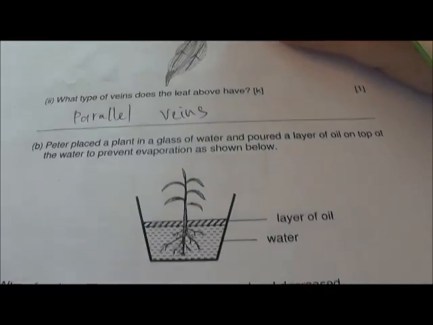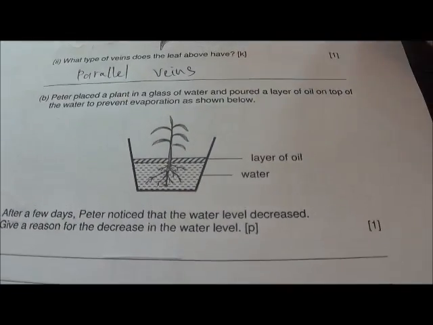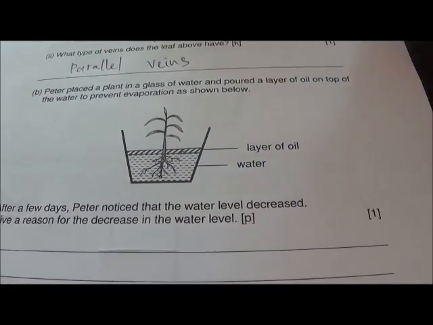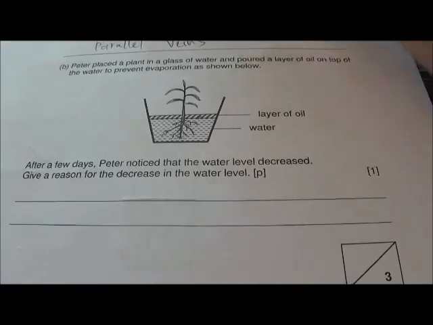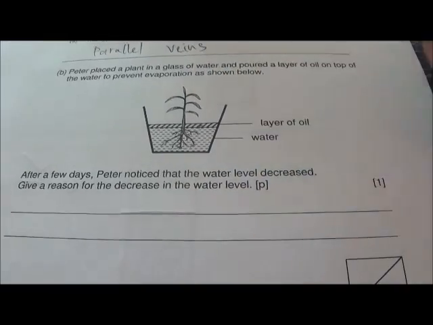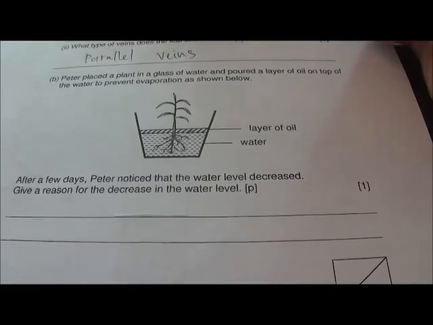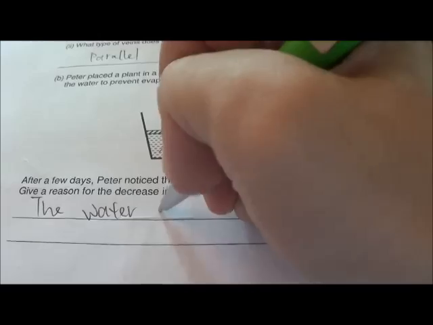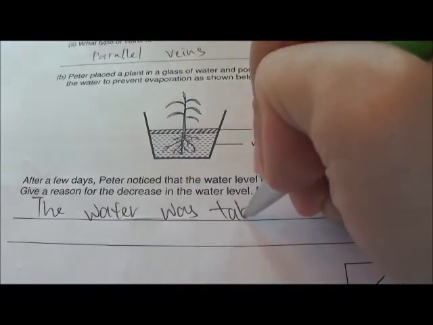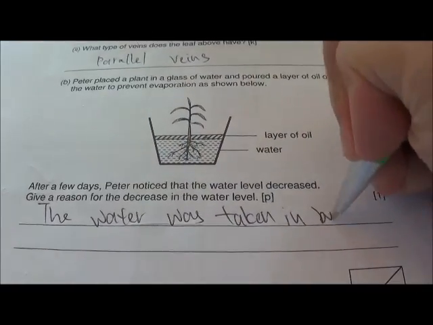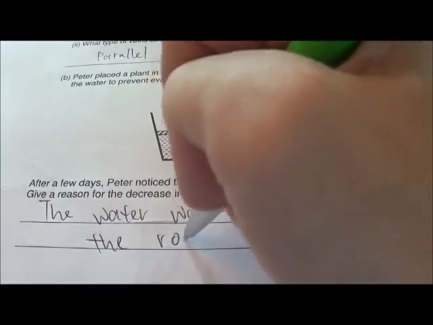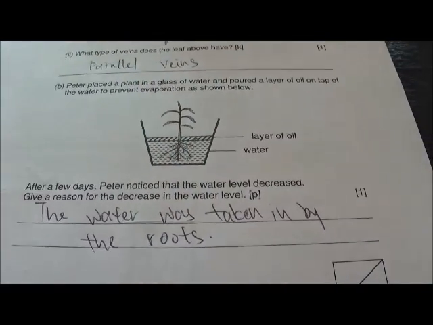Alright. He placed a plant in a glass of water and poured a layer of oil to prevent evaporation. After a few days, he noticed that the water level decreased. Definitely must be the roots absorbing the water. So what's the reason? The water was taken in by the roots.